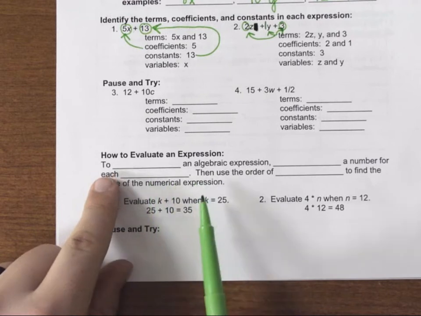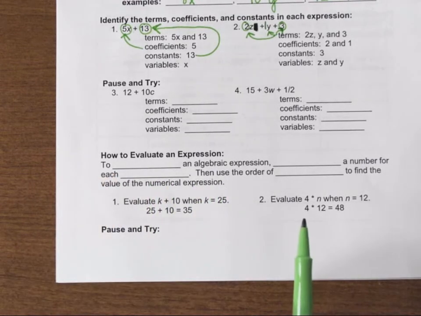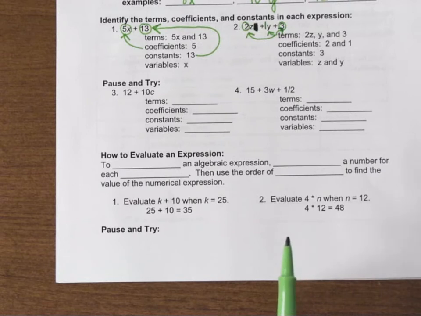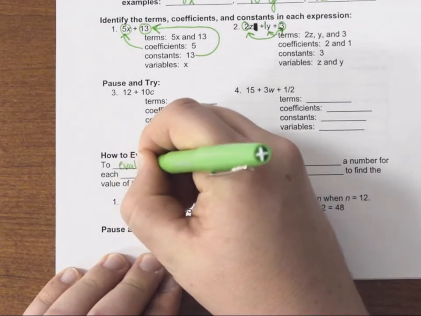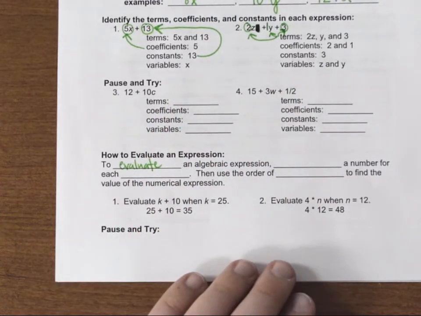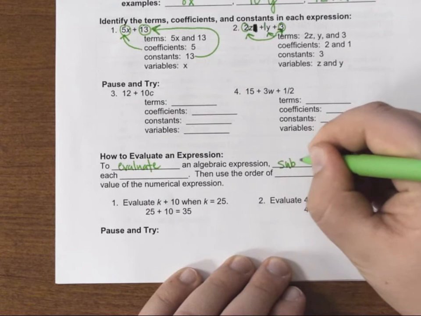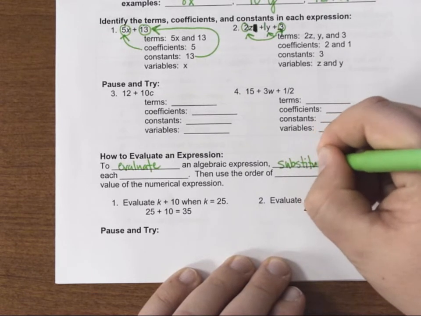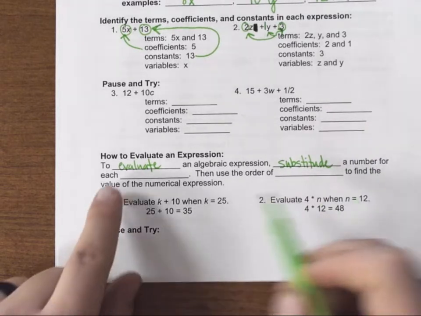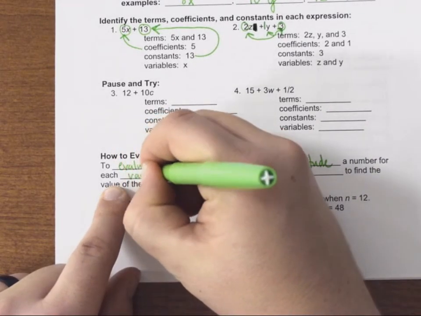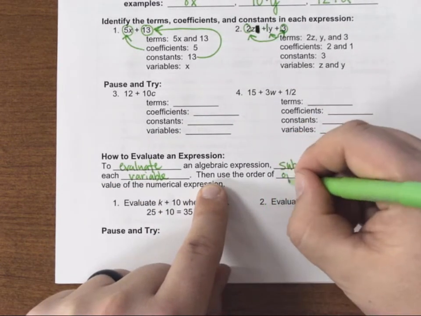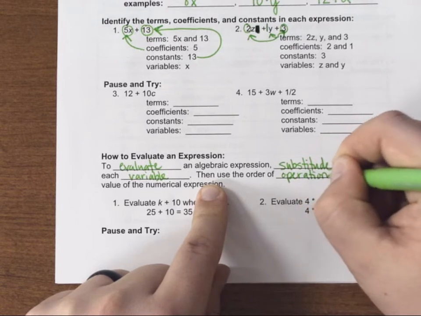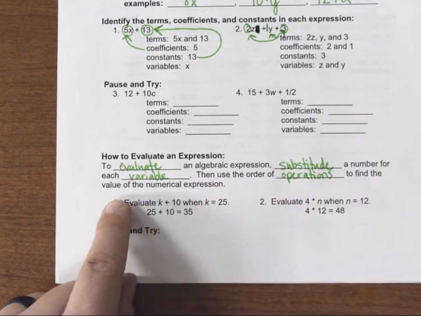How to evaluate an expression. To evaluate an algebraic expression, we substitute a number for each variable, then use the order of operations to find the value of the numerical expression.